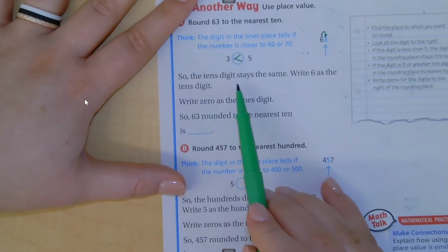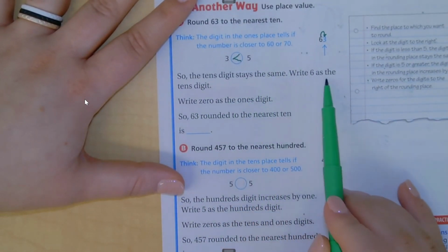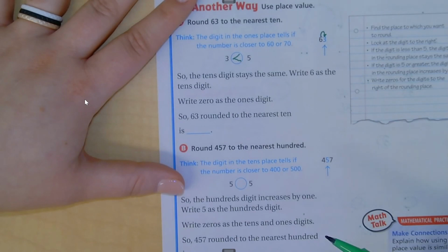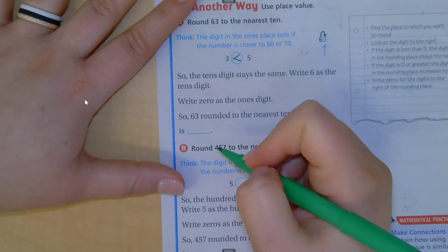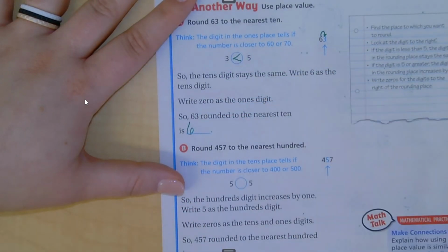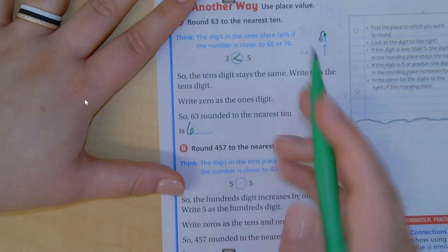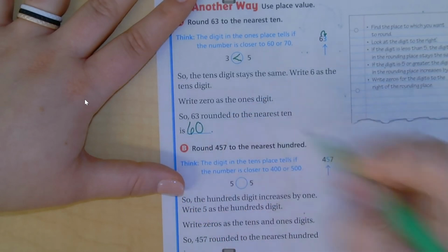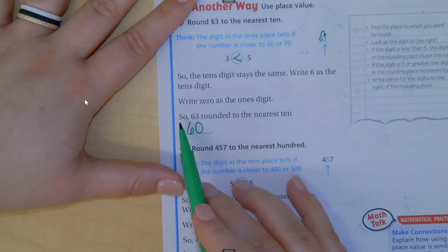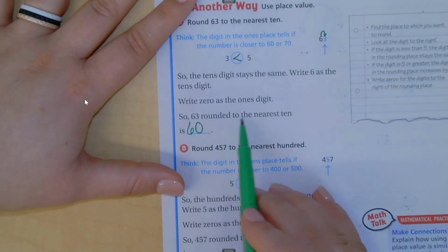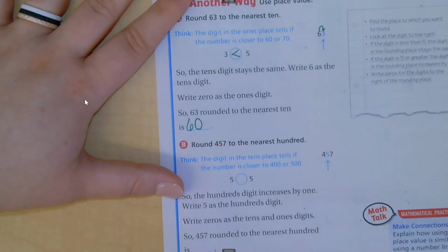So the tens digit stays the same. Write 6 as the tens digit. Okay, there's my 6. Write 0 as the ones digit. So 63 rounded to the nearest 10 is 60.